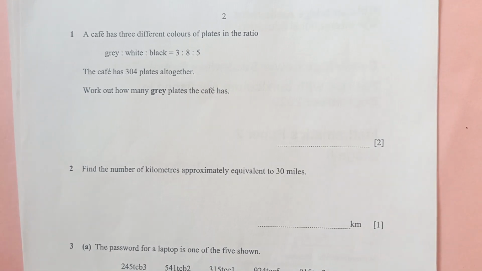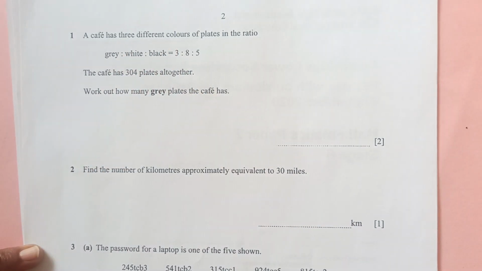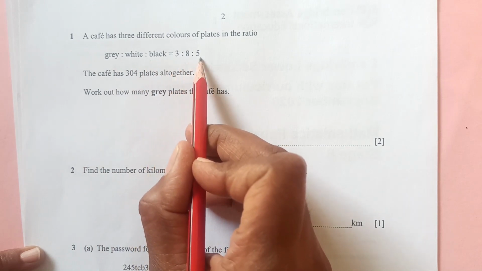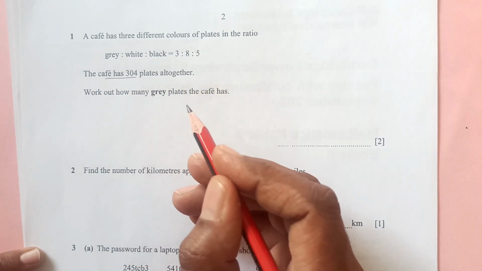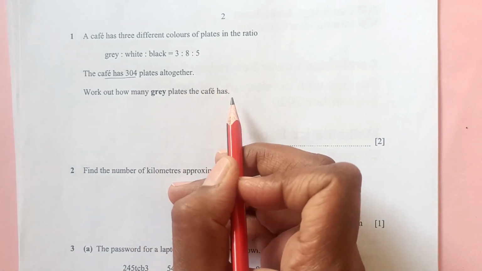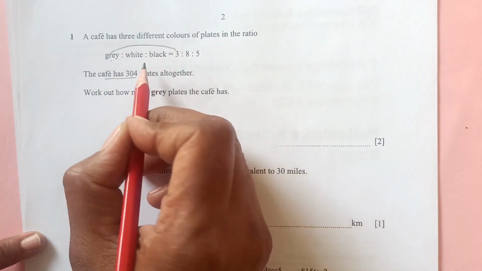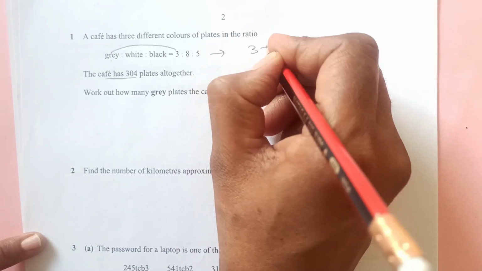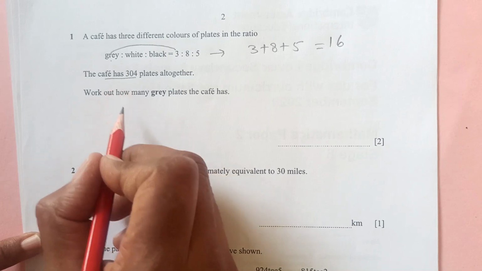Now let's start. First question: a cafe has 3 different colors of plates in the ratio gray, white, black, that is 3, 8 and 5. The cafe has 304 plates altogether. So they are 3 for gray, white 8, black 5. So in total they are 3 plus 8 plus 5, which is 16, right? Now we are looking for the gray plate.